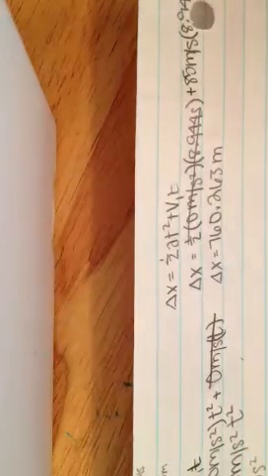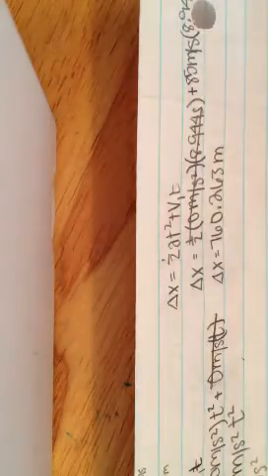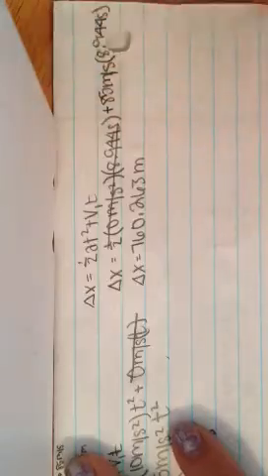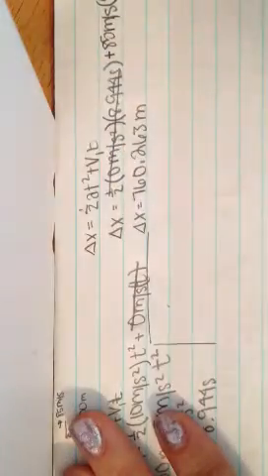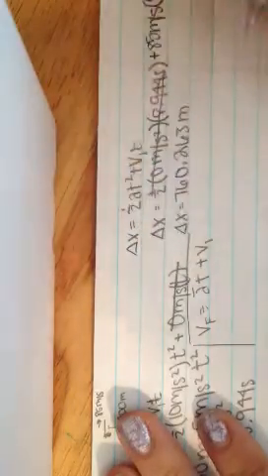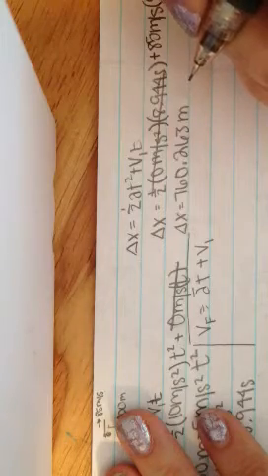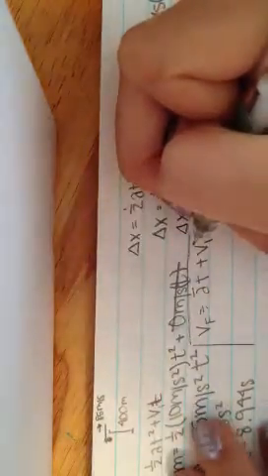Then it says, neglecting air resistance, what will the vertical and horizontal velocities of the bowling ball be upon impact? To do that, we're just going to find the final velocity. So here, let me just section this off. The final velocity equals the acceleration times the time plus the initial velocity. We'll find this for the vertical component first.